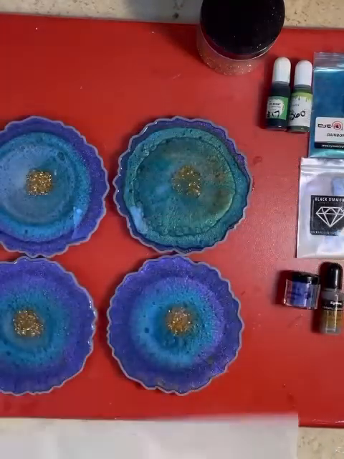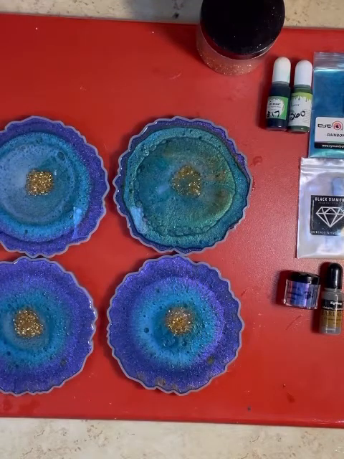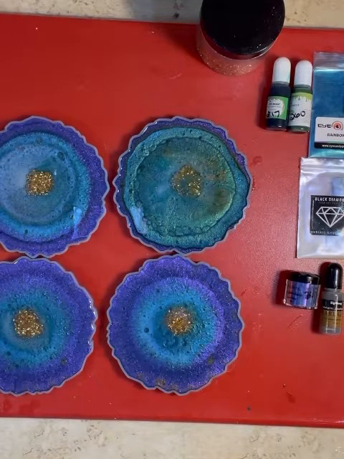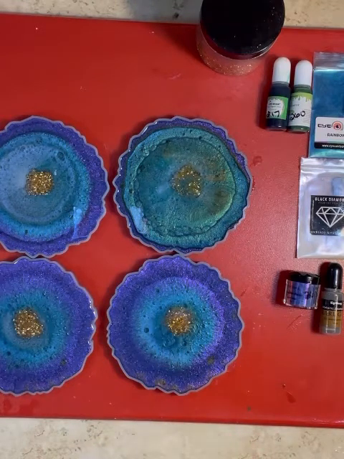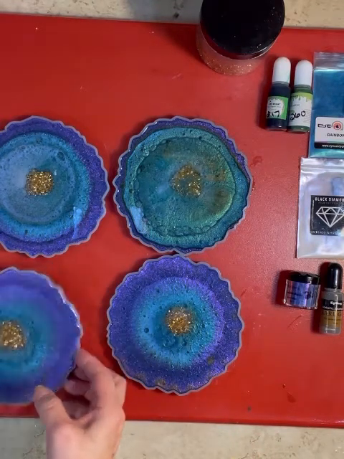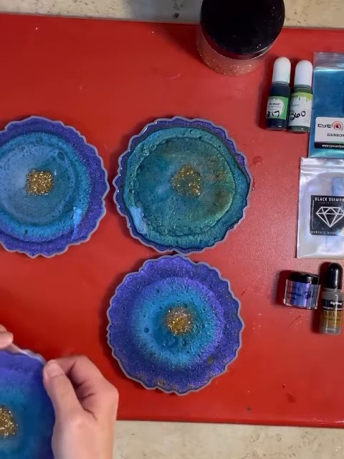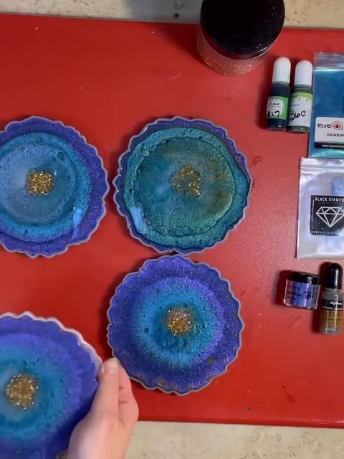Okay guys, it's that time. It is time to see how our coasters did with our generated colors. So let's see how it did. Not much changed since we last saw it when I came back to you after a few hours. Let's see what the other side has to hold. I'm really hoping it's something beautiful.